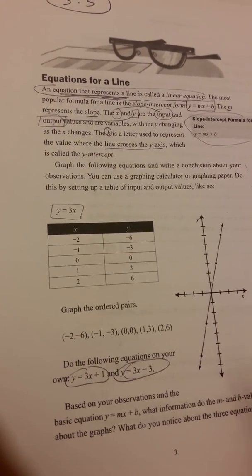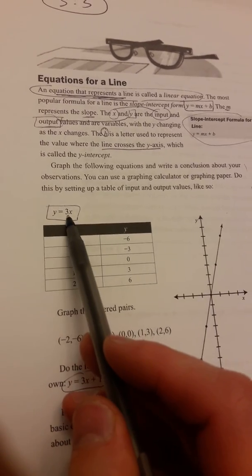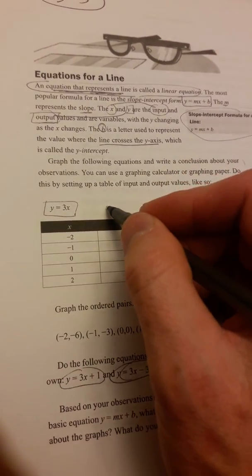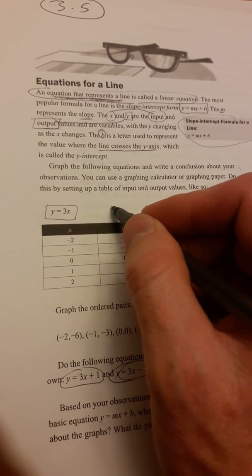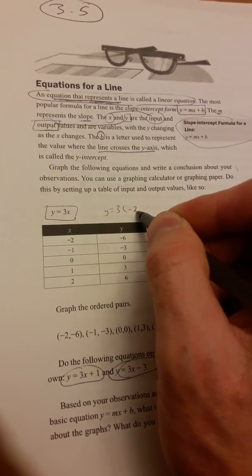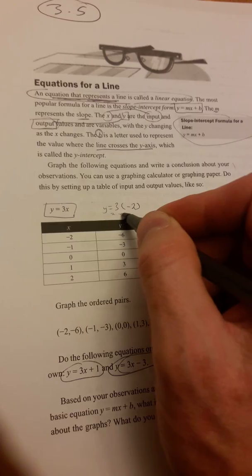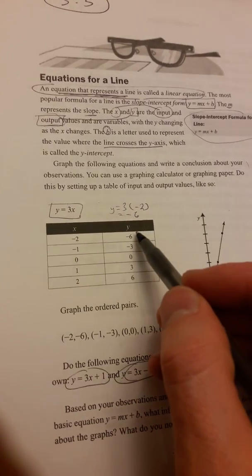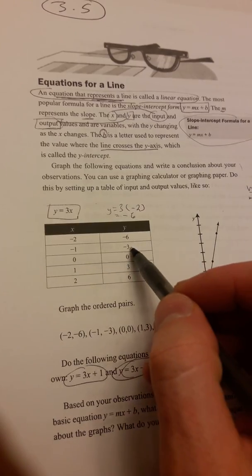So how do we figure out what a line looks like from an equation? Here we have an equation, and we plug in various values for x. When x equals -2, y equals 3 times -2, so y equals -6. When we plug in -1 for x, y is -3.